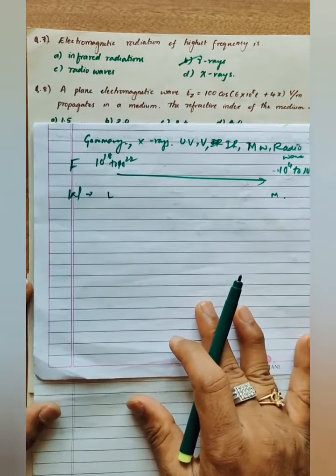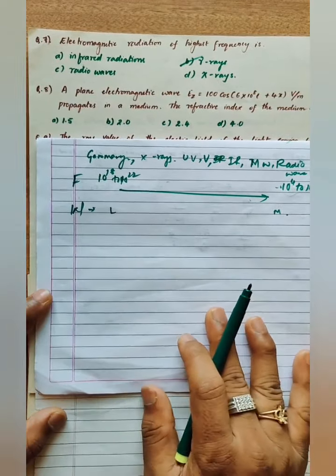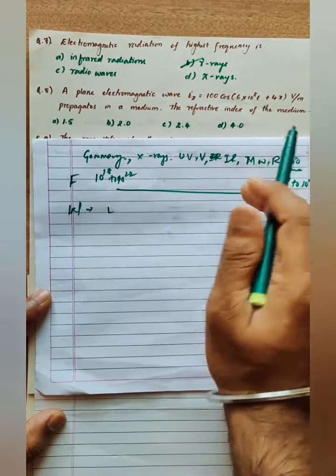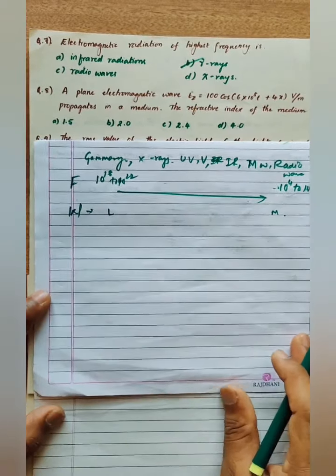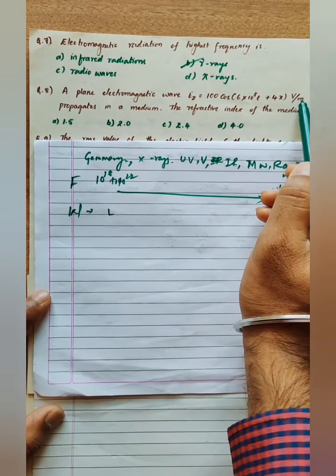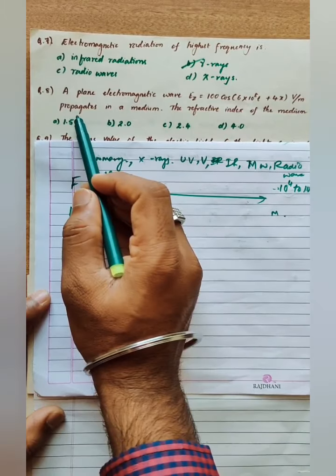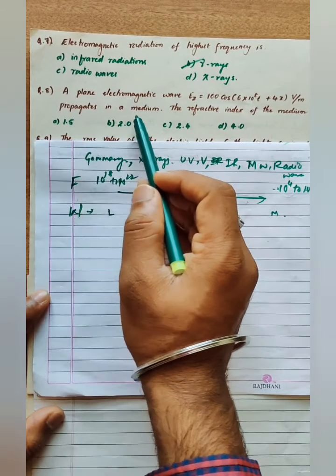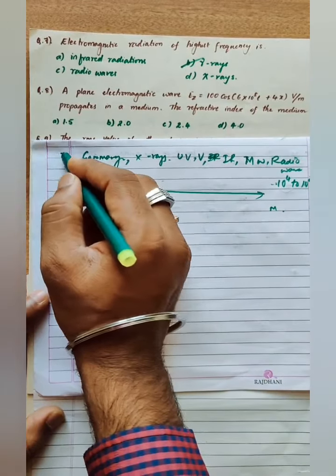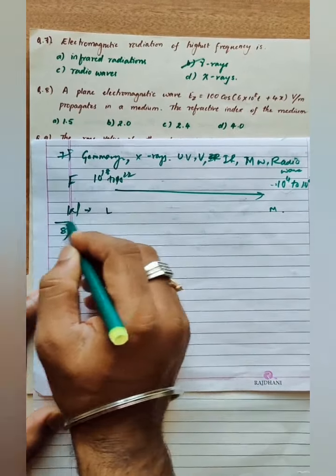So next we'll go to the next problem. A plane electromagnetic wave, and the equation is given: Ez is equal to 100 cos (6 into 10 power 8 t plus 4x) volt per meter. It propagates in a medium. The refractive index of the medium is, okay. So this is the 8th question.